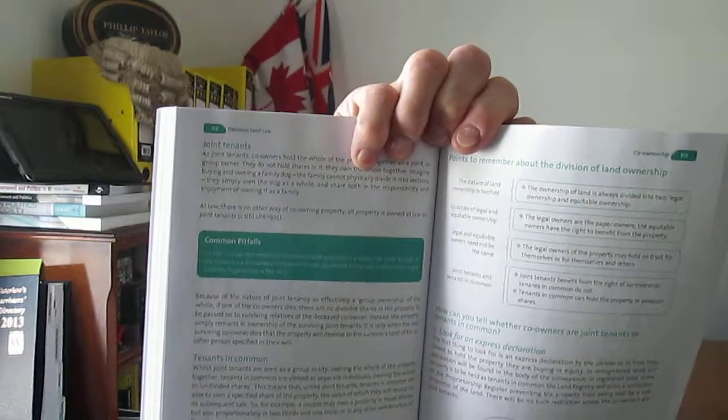You've then got, for instance, co-ownership, always an interesting area of law. You've got, again, diagrams and common pitfalls about joint tenants and tenants in common. And you've got all sorts of other things. You do have very useful case summaries and chapter summaries at the end.